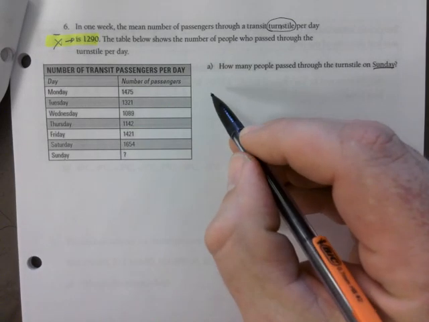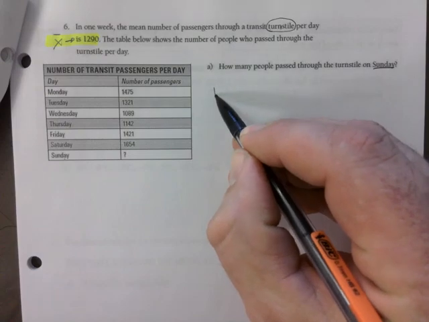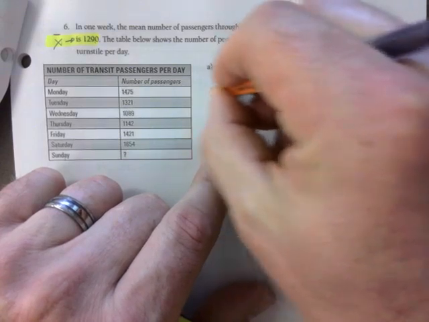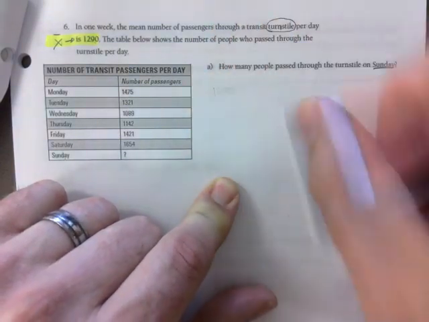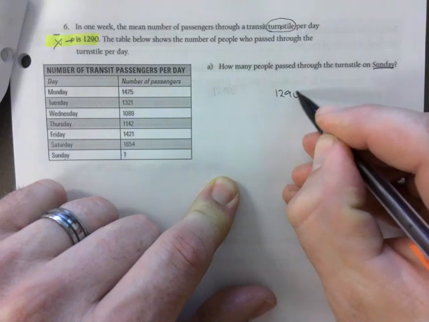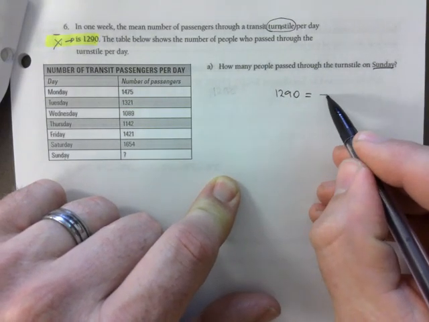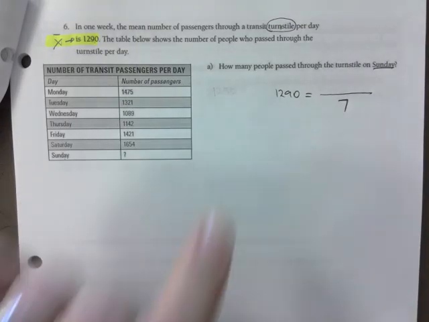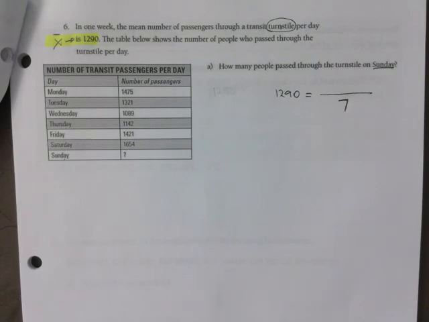So you go like this. My average is 1290. Oh, hold on. Let me move this a little bit. I want some space here. Okay, so I'm going to go 1290 is the average I need. I am considering 7 days. I know that already based on the table.